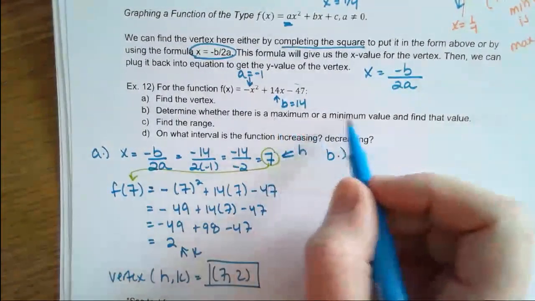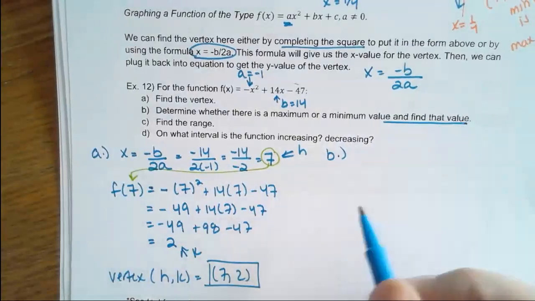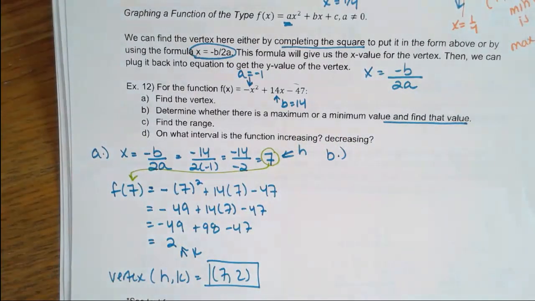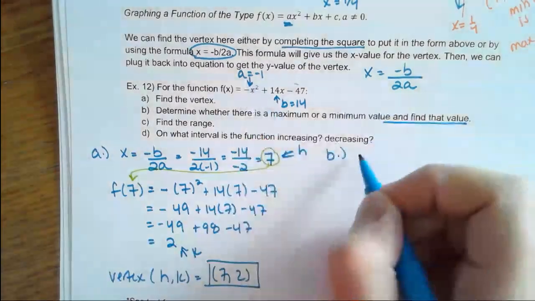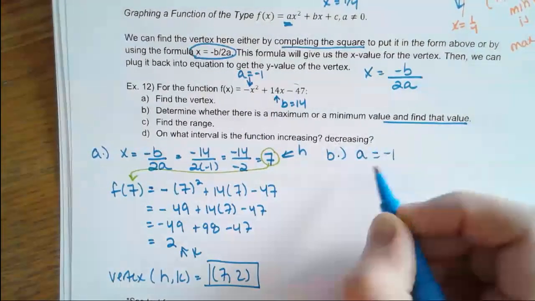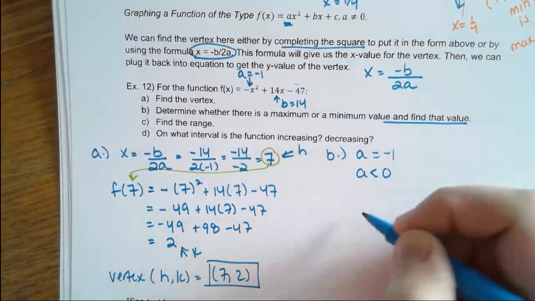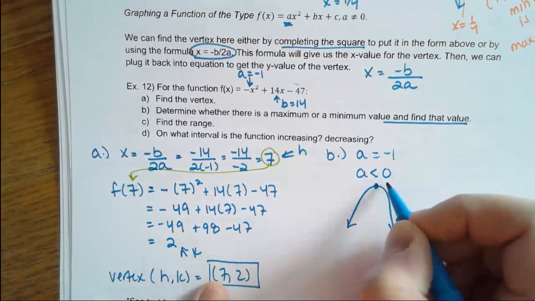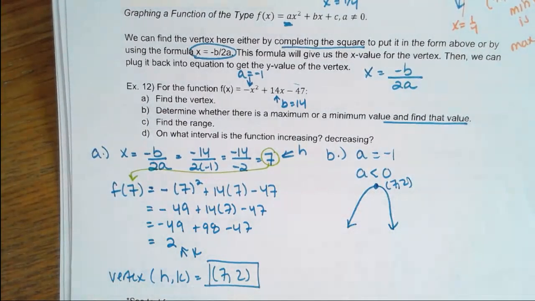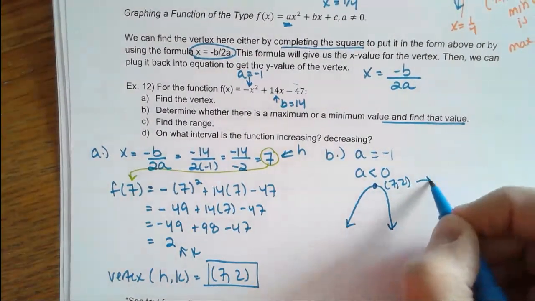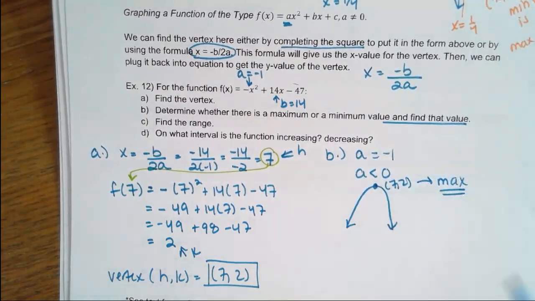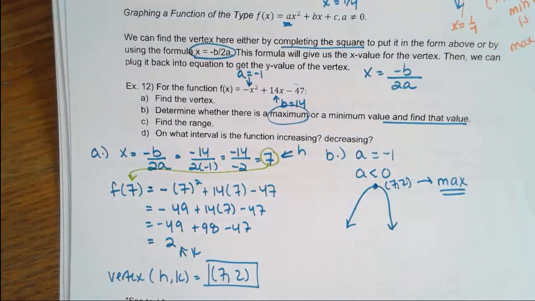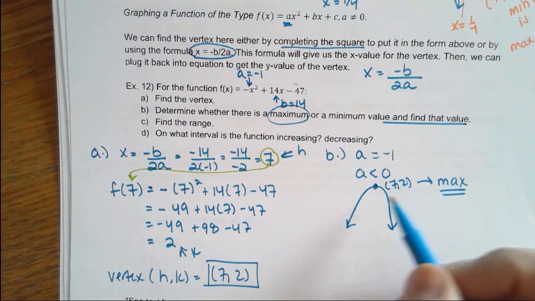Determine whether there's a max or min value and find that value. So max or min for quadratics, you want to think about the vertex. Now here, notice how my a value is negative 1, right? It's less than 0. So my a is less than 0. My graph is going to be like this. And we already found the vertex is right here. It's 7, 2. So in this case, our vertex is a max, right? It's at the top of the graph. So here we have a maximum, not a minimum. And our maximum value is going to be 2.